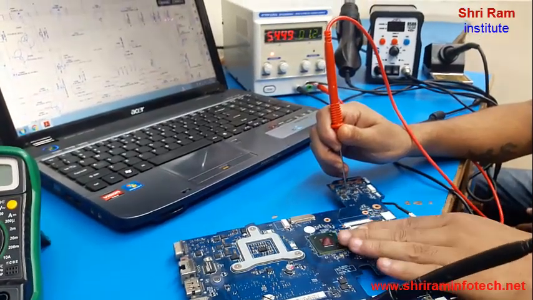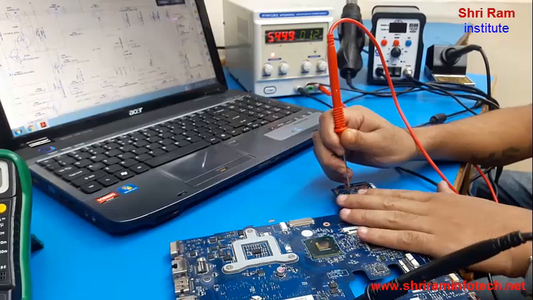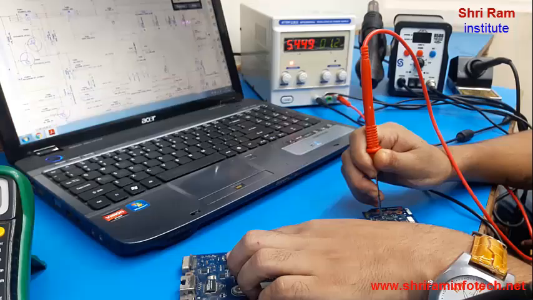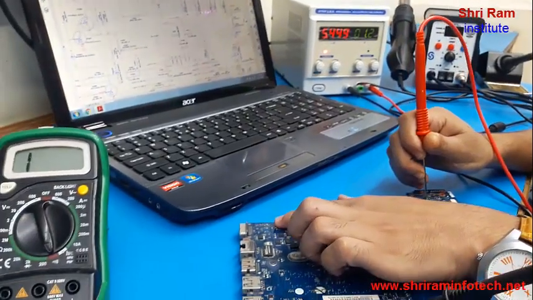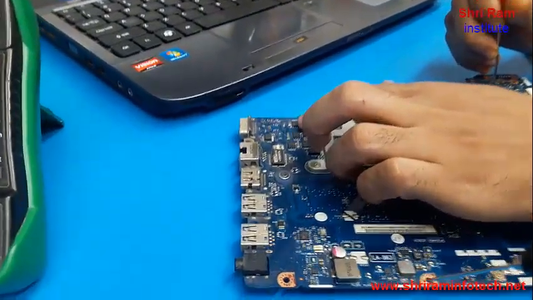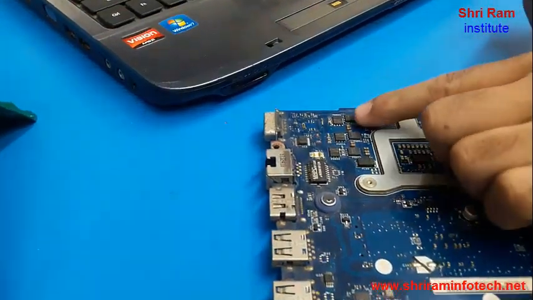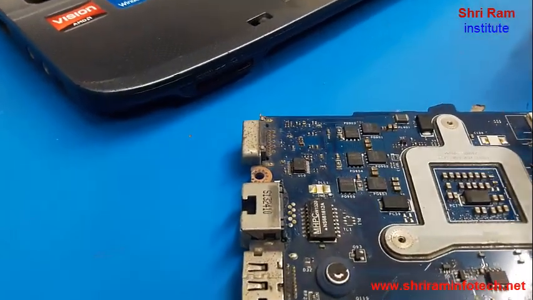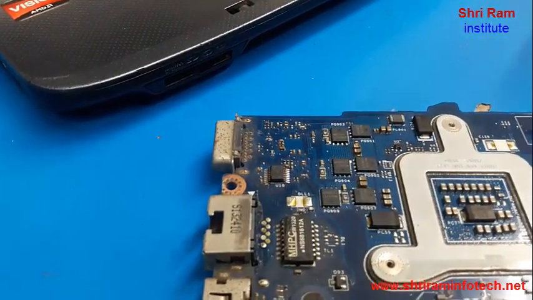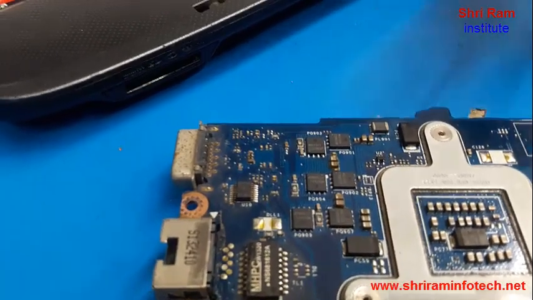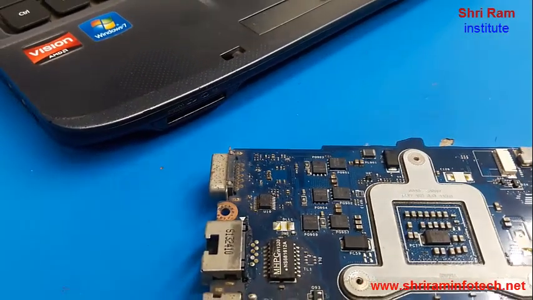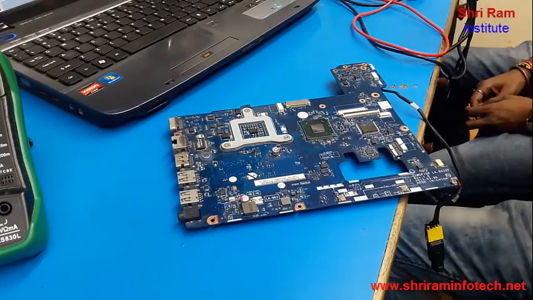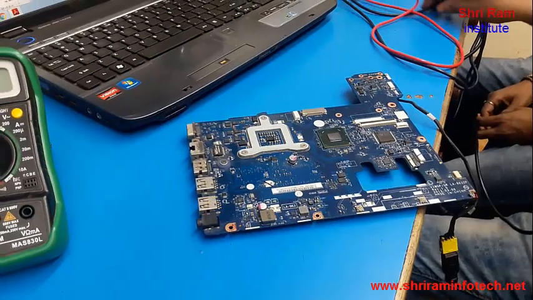Yes, see, now my current has shot up to 5 ampere. Current is flowing very high, and I see this component is getting very hot, especially this capacitor. So what I'll do is I'll remove this capacitor and I will check. I'll remove this capacitor by hot gun, and I will check again.